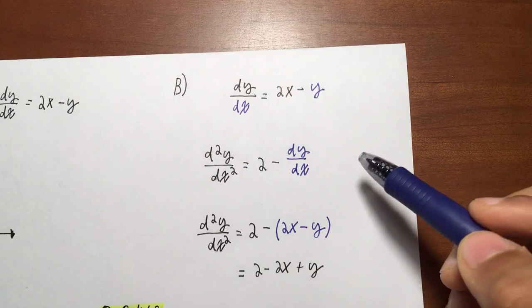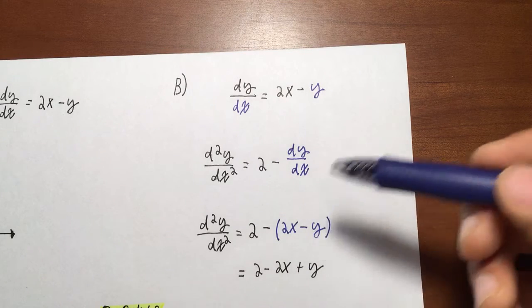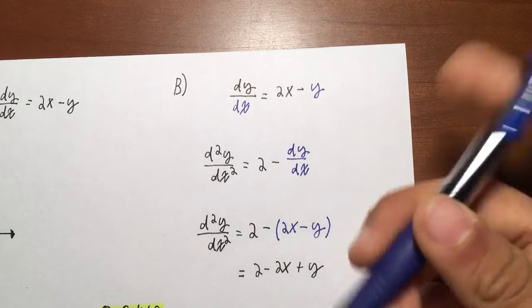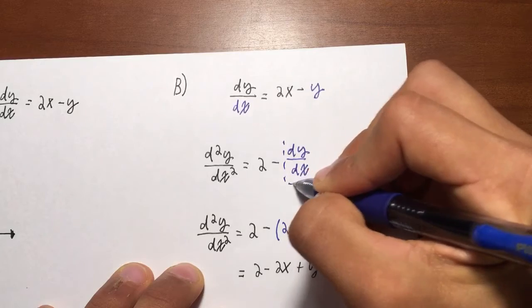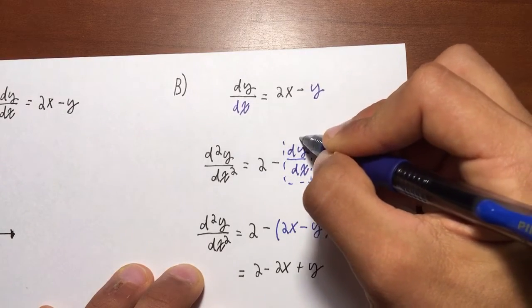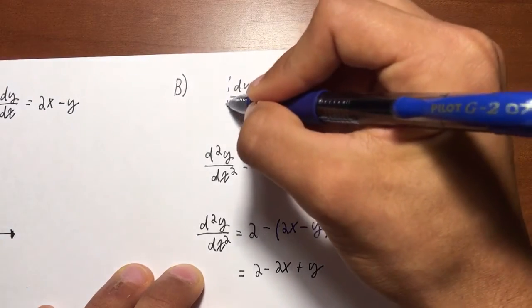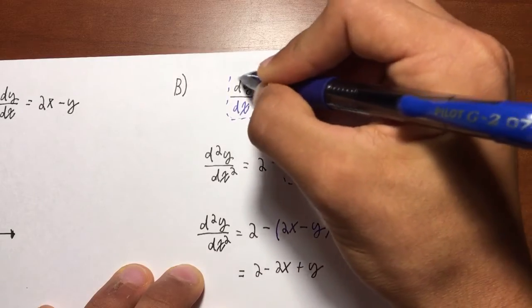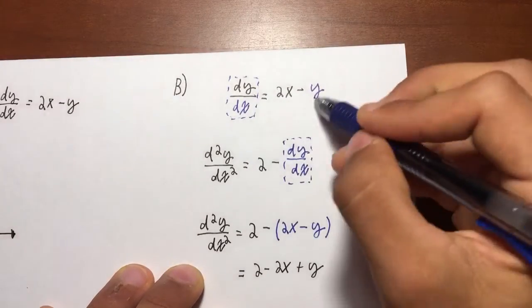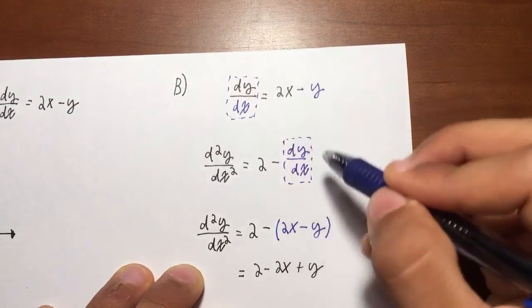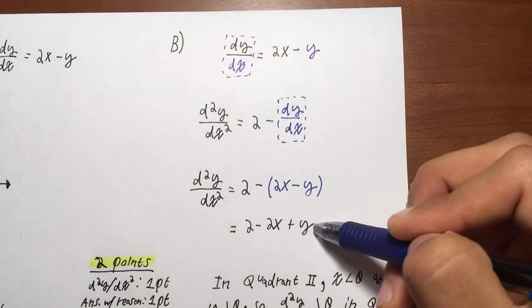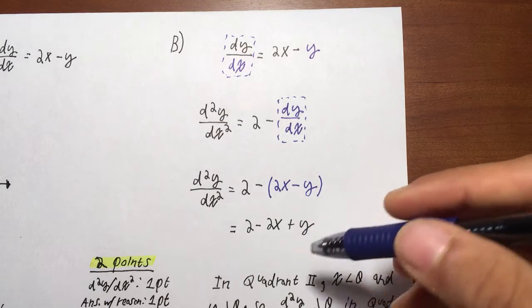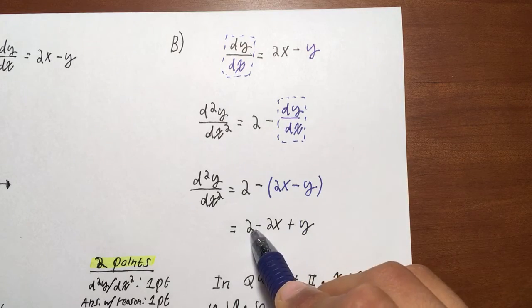Well, you may stop there and wonder, what do I do from there? How do I evaluate or plug in points? Well, it's just all about taking what you've seen before. I'm going to take this dy/dx and substitute it with this dy/dx. So now, I'm essentially going to plug this entire first equation into here, and I get something that looks like this. You distribute, you make it prettier, and you get something that finally looks like this.